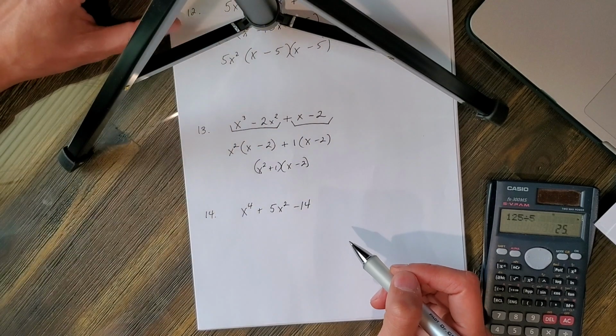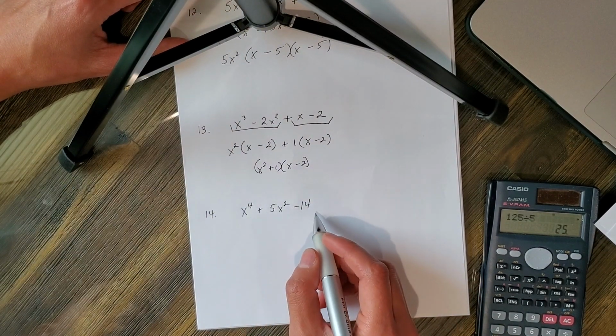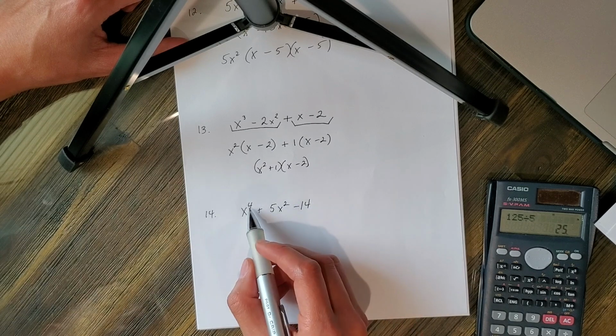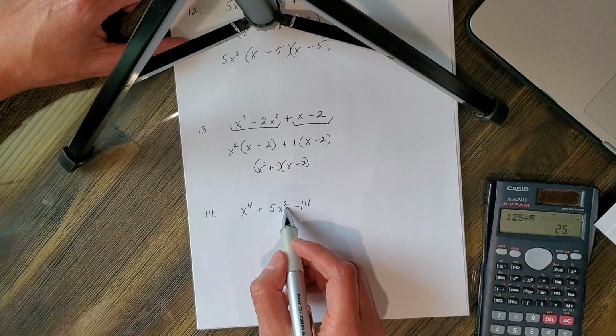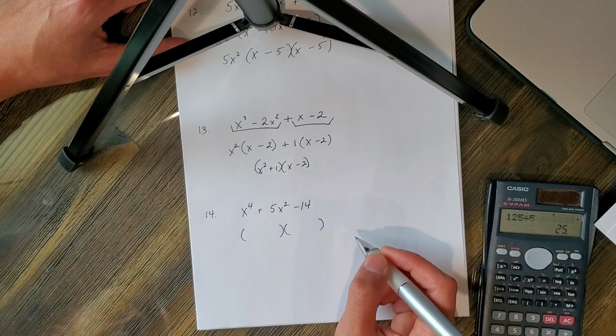Okay? And finally, x to the 4th plus 5x squared minus 14. Now this is a trinomial. Notice here this exponent here is even. That means it's a perfect square. And this is half of that. So that means we can factor it using the trinomial method.